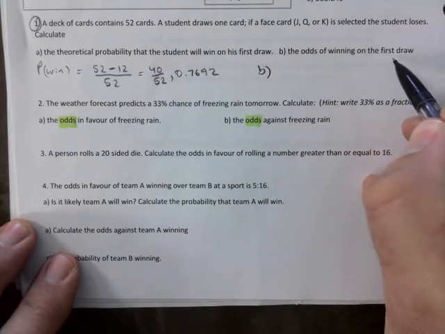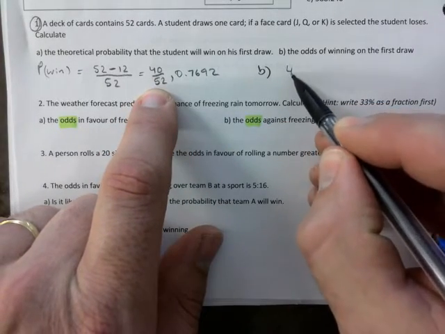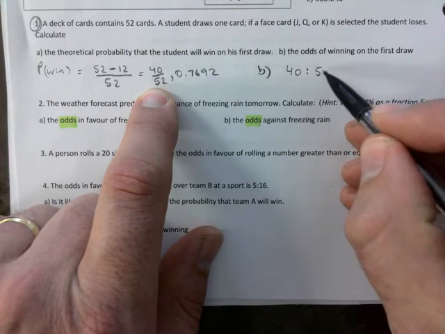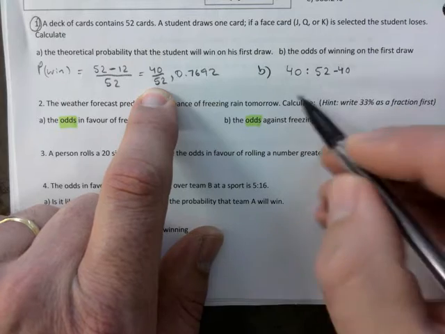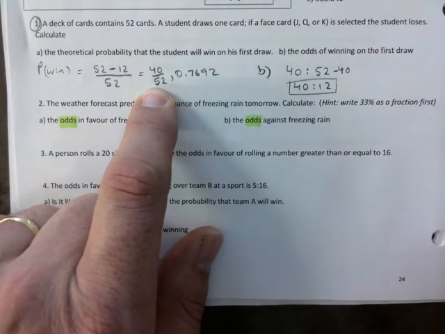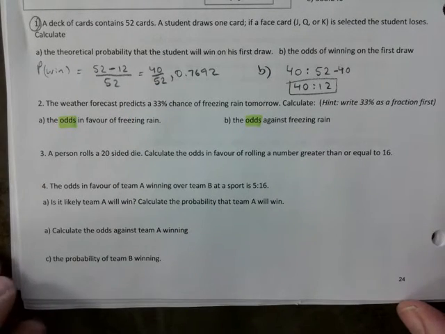B, the odds of winning on the first draw. We will use this, right? We go 40. On the other side, it's 52 minus 40, right? We already know that it's 12. But here it is again: 40 to 12. That one would be easy to simplify.